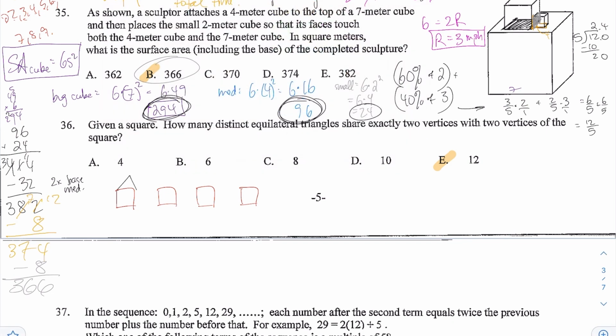So you have one going that way, one going this way, one going to the bottom, and one going to the right. So you're going to have 8 here, and that's with 2 vertices that are also the edge. But you can also draw vertices so that they're diagonal as well.